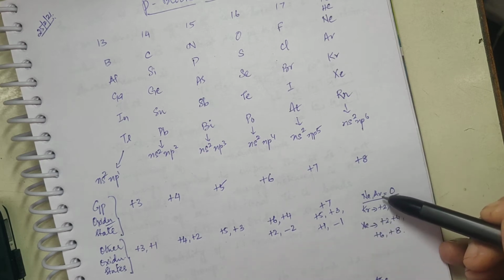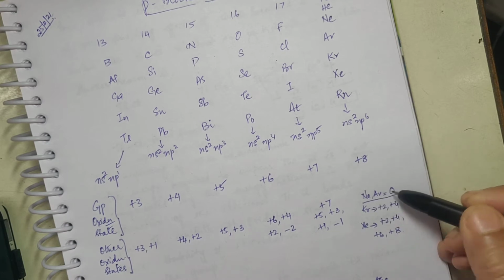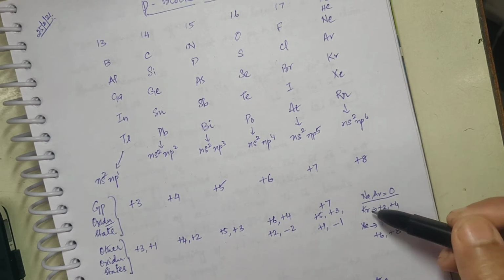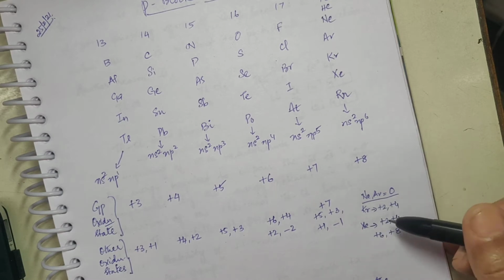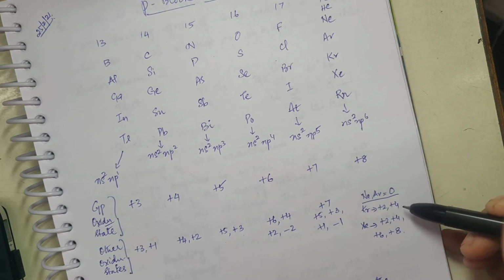And in the case of the 18th group, you know very well that they are noble gases. Neon and argon do not show any oxidation state, that is, they exist as individual elements. Whereas for krypton and xenon, there are compounds which have been synthesized in recent times.